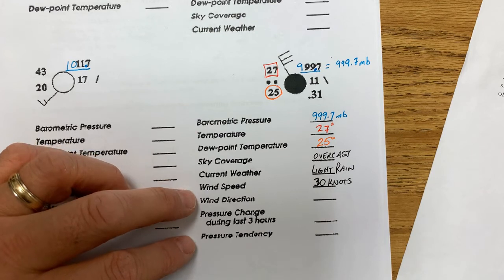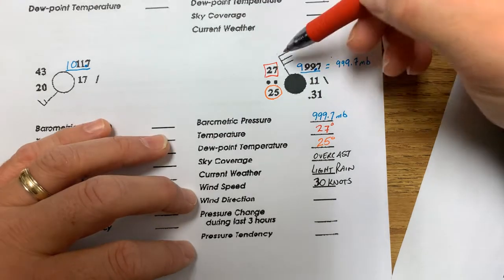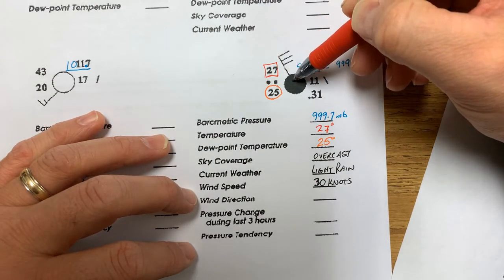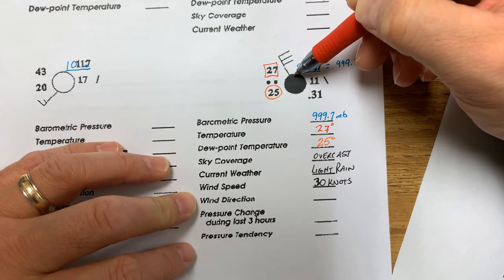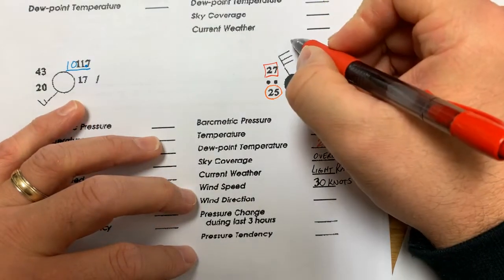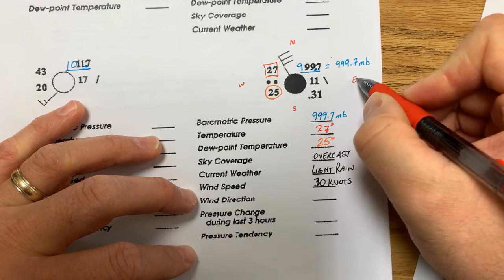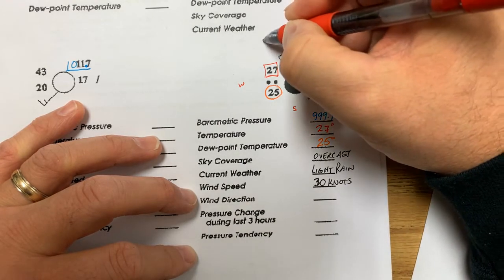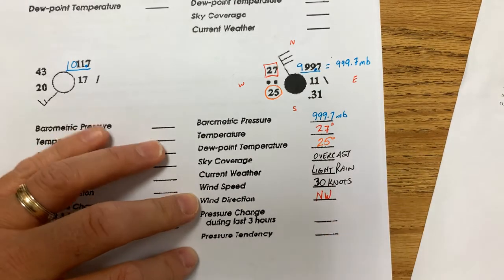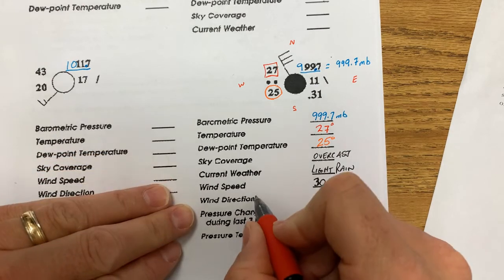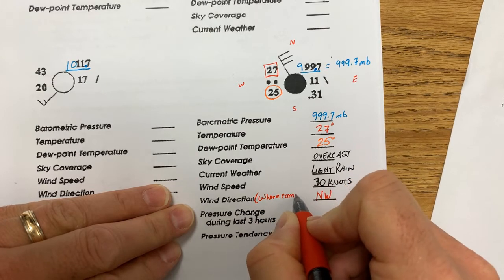And then we have the wind direction, and the wind direction is shown by the barb. The barb is actually pointing the direction the wind is coming from. So the wind direction is usually given from where the wind is coming from. And so if north is here and south is here, west is here and east is here, then the wind is coming from about the northwest. If you put north-northwest, you'd also be correct. So we put the wind direction from where it's coming from.